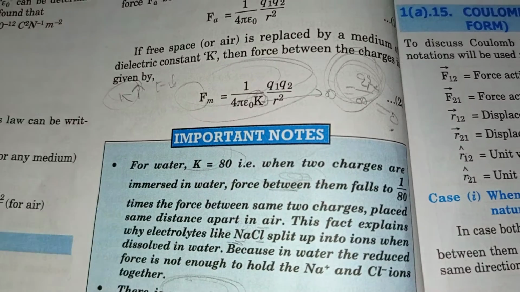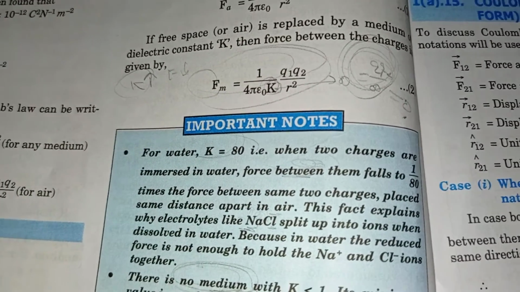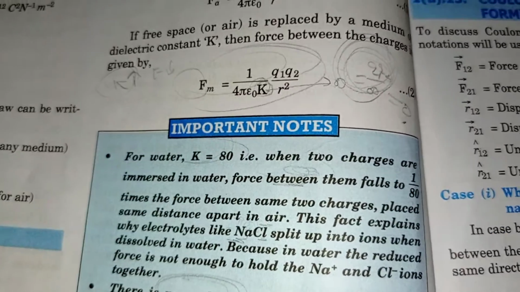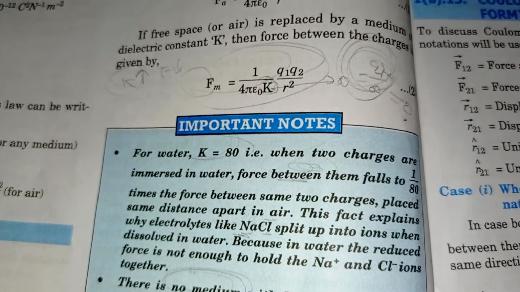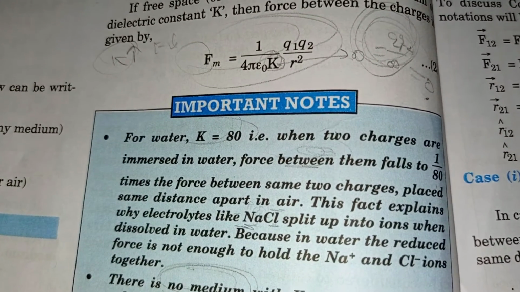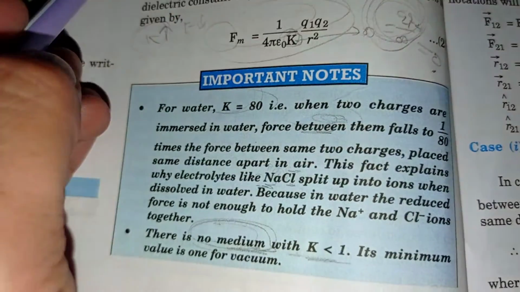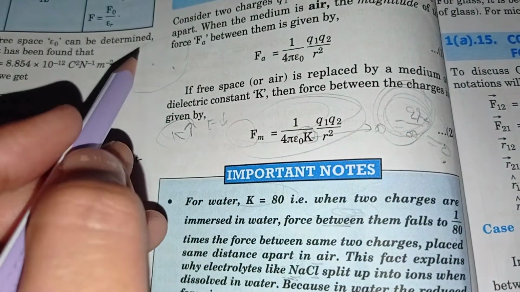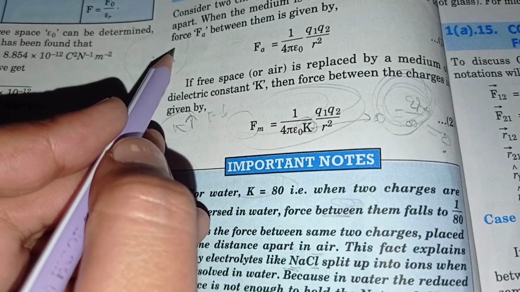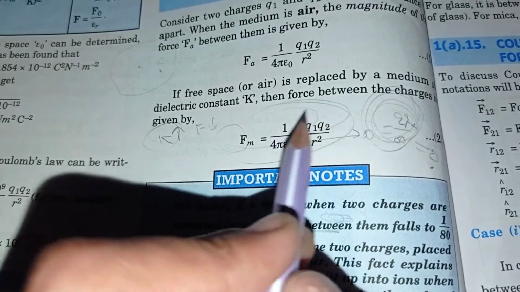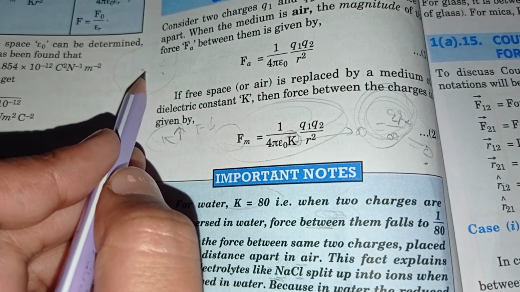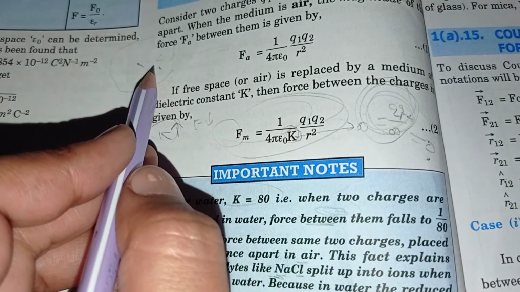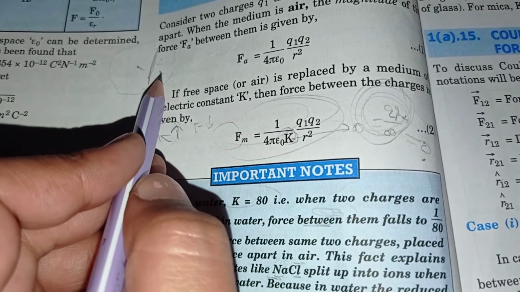What will be the force? Force will be 0. What is the meaning of this force will be 0? The meaning of force 0 is that there is no force of interaction between the charged particles, right? There is no effect if two charges are placed in any medium and the dielectric constant of that medium is infinity. In that medium there will be no interaction between those charges. What is the meaning of this? There will be a screening effect, right?